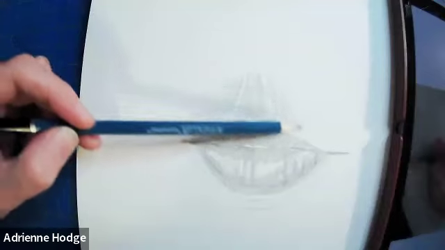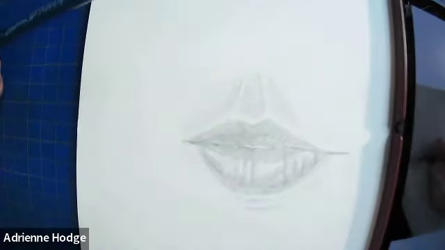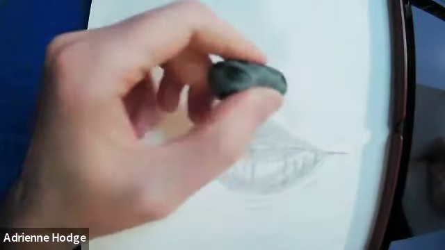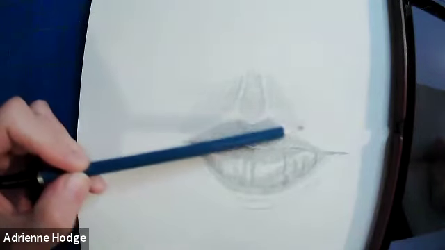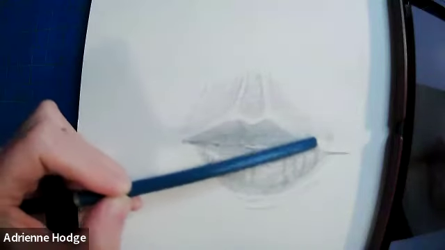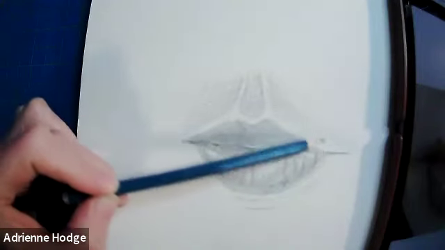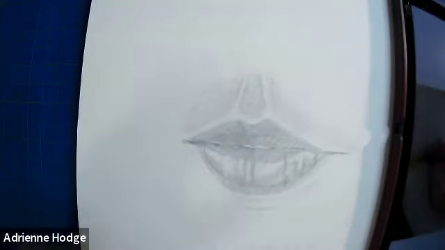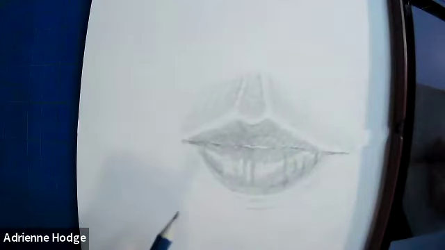Sometimes people don't want to put that value in, especially on an area like this, because you think, I don't want it to look like a mustache, right? But as long as you keep it nice and continuous and soft, it shouldn't look that way. And if it gets too dark, you can erase it back out. And then that's going to make those highlighted moments stick out even more than if you left it blank.